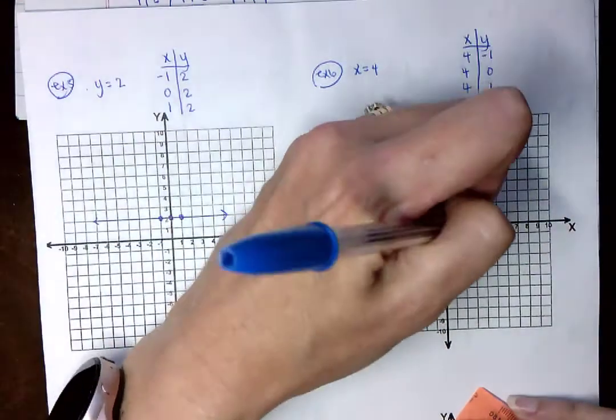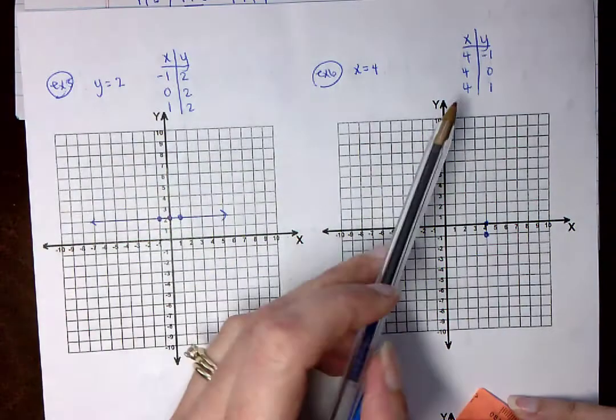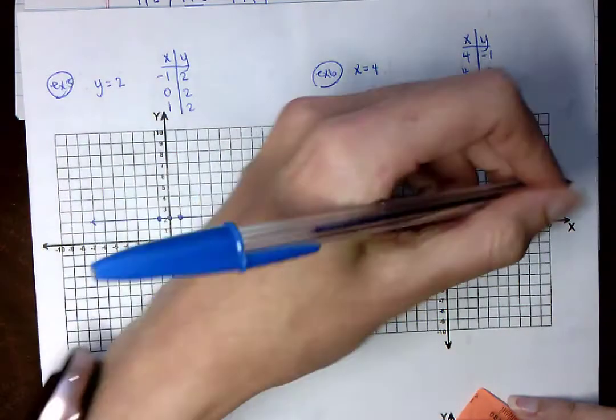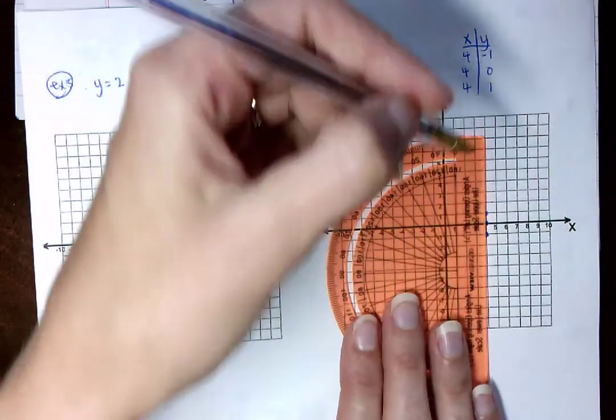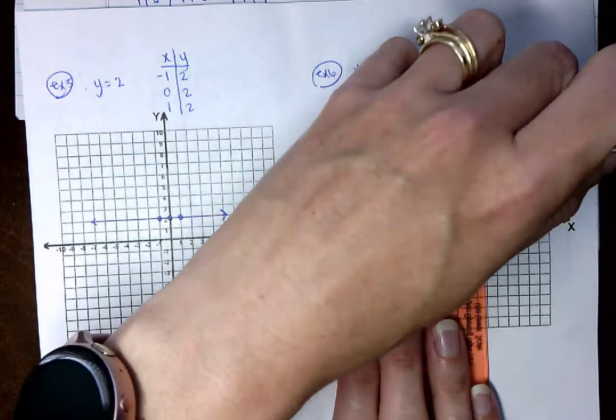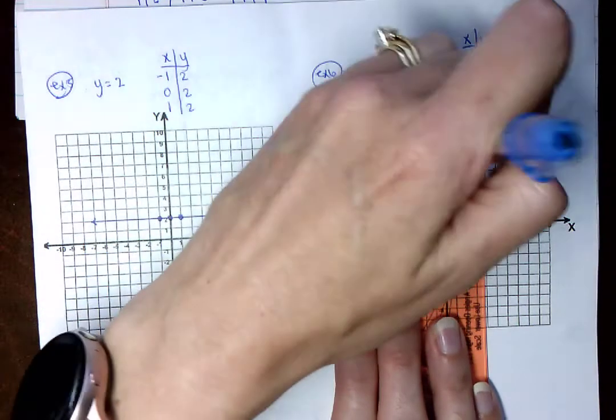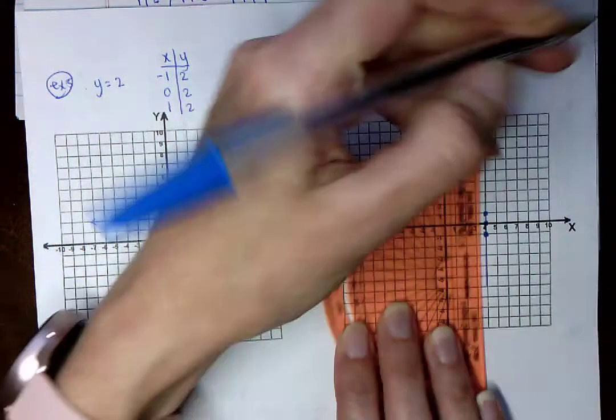Okay, so that's here. And then this one's right 4, up 1, so that's going to be here. And notice again, it's just a straight up and down line here. So I'll try to get this as best as I can. There we go. And again, don't forget your arrows.